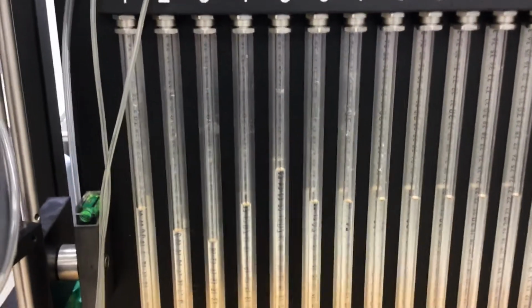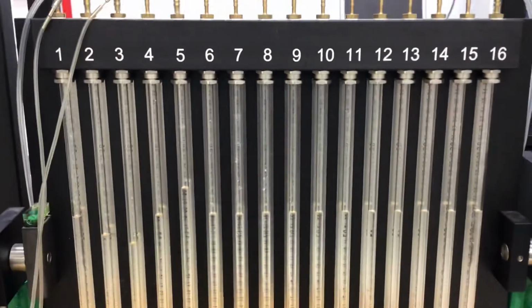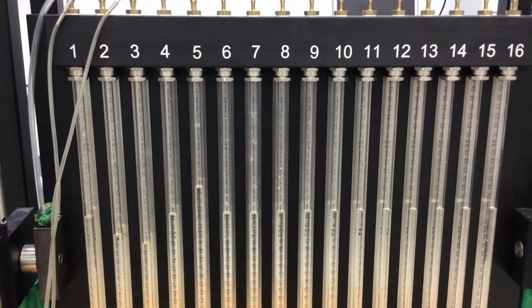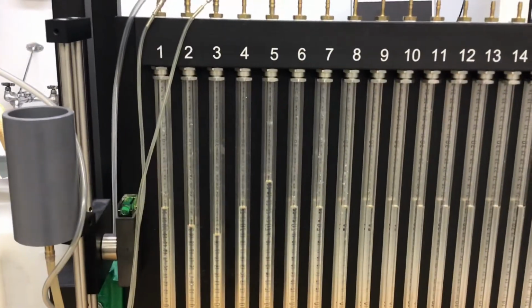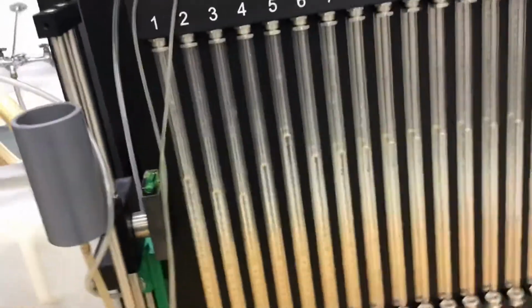The atmospheric is represented by all the other channels. You can see they're all in the same level. 5 is static, lower than the atmospheric. 3 is the total pressure. As you can see it right now, it's the lowest level that you can have in this experiment. You can see the value.